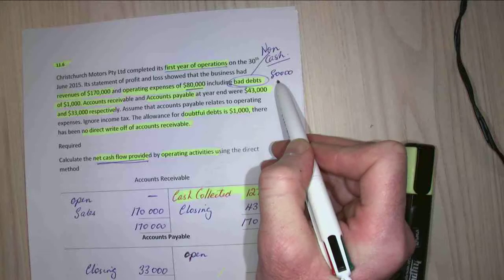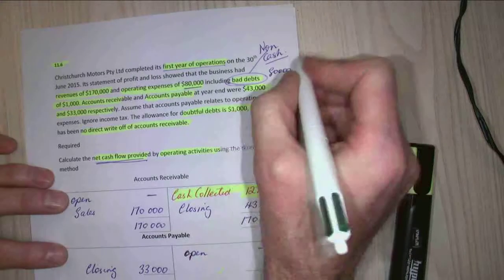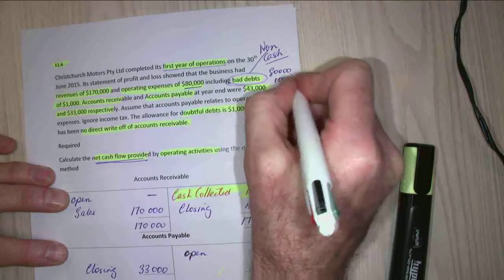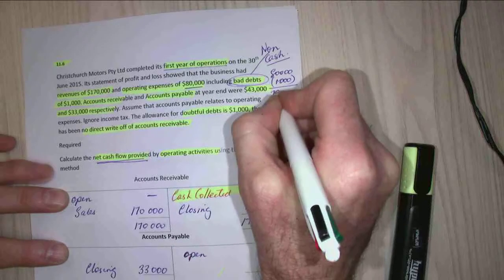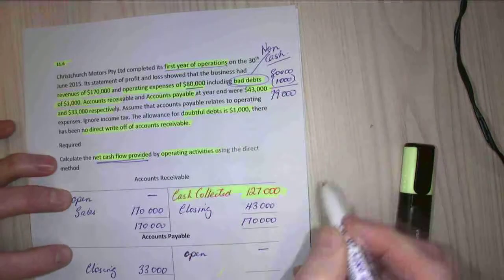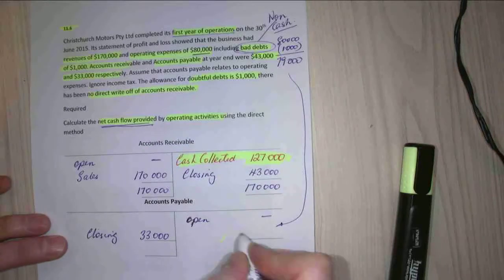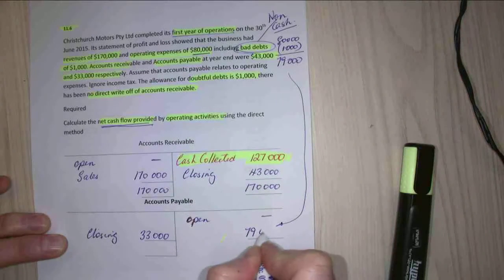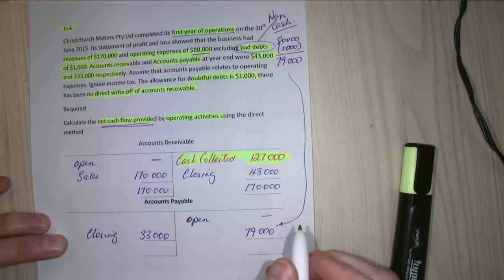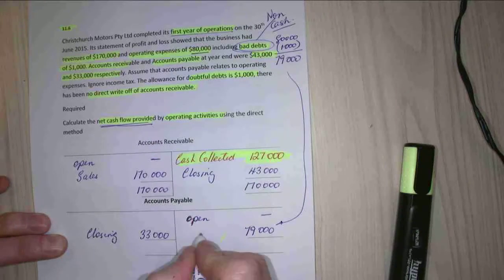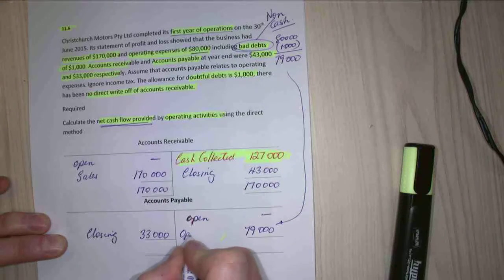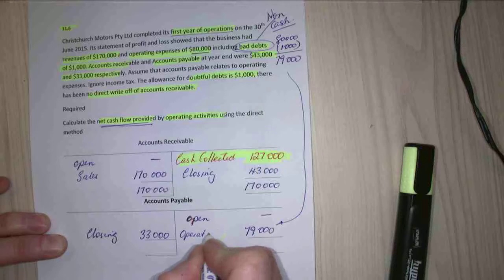So that's why it's a bad debt. So there's no cash flow. So I've got $1,000 here. I'm going to take that out of that to give me $79,000. And that $79,000 is going to go into there as part of my payments, my cash operating expense.